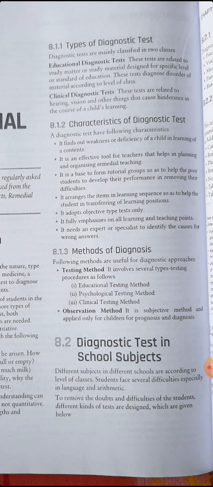It adopts objective type tests only. It fully emphasizes all learning and teaching points. It needs an expert or specialist to identify the causes for wrong answers. Methods of diagnosis. The following methods are useful for the diagnostic approach. Testing method. It involves several types of testing procedure as follows: educational testing method, psychological testing method, clinical testing method. Observation method. It is a subjective method and applied only for children for progress and diagnosis.